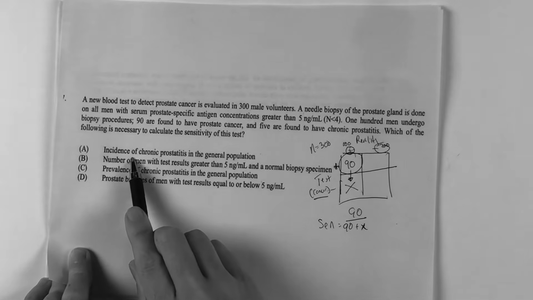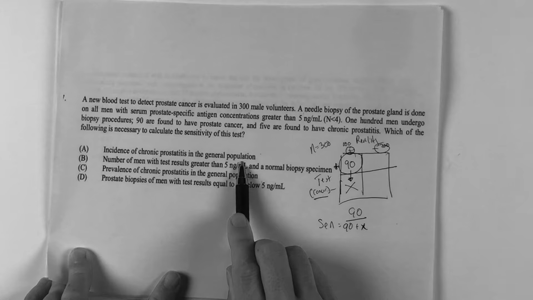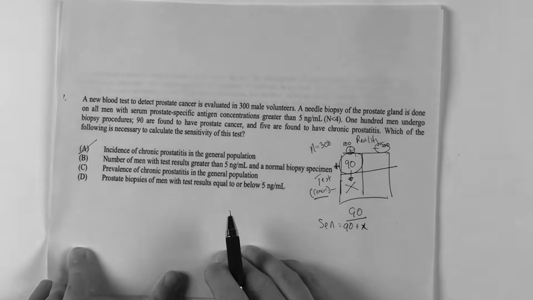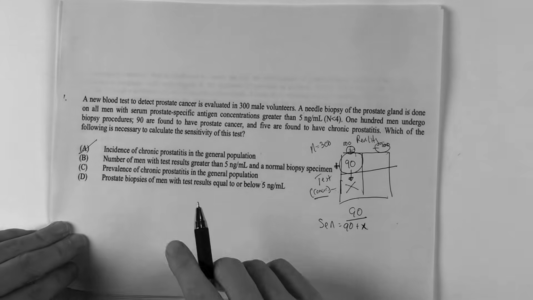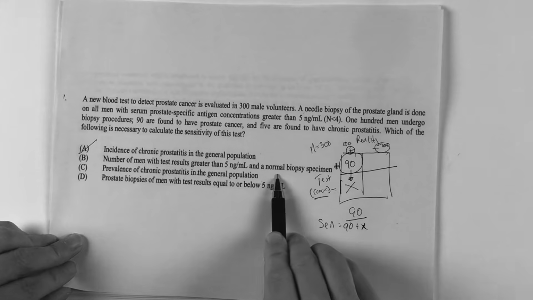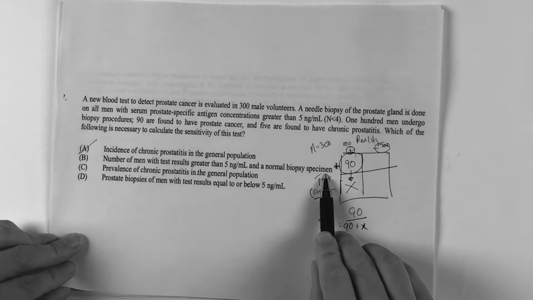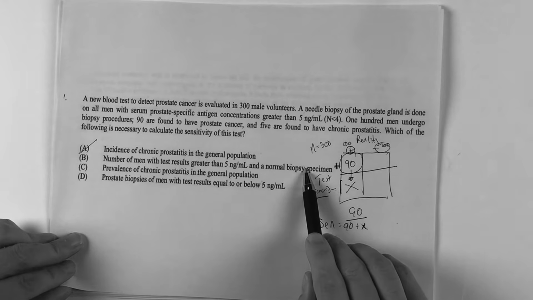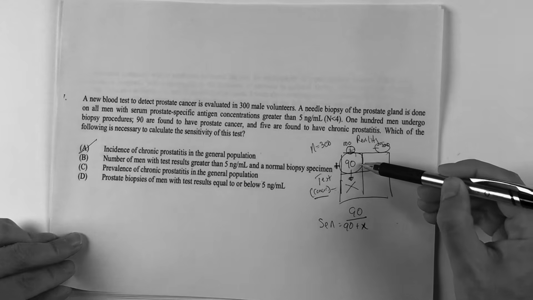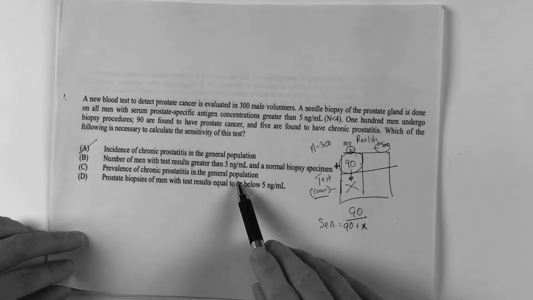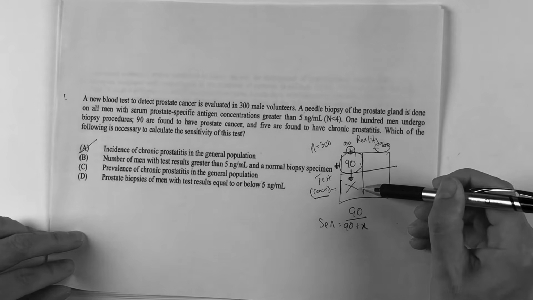Is it A, the incidence of chronic prostatitis in the general population? Does that describe what this box is? It does not, so it's not going to be that. Is it B, the number of men with test results greater than 5 on a normal biopsy specimen? No, because remember, if it was greater than 5, then that would have been a positive test, right? So is it C, prevalence of the chronic prostatitis in the general population? No, that does not describe this box.